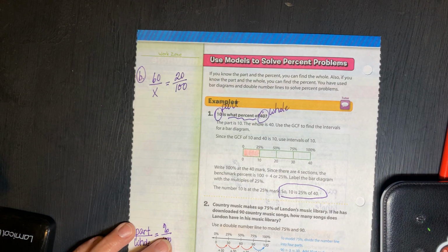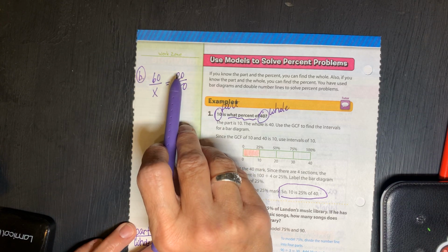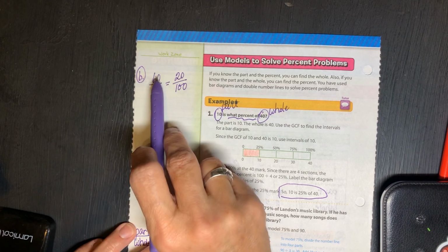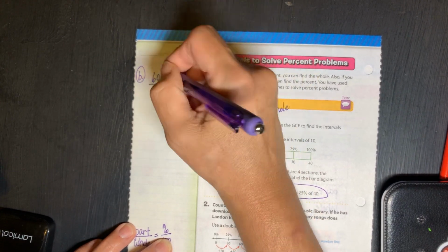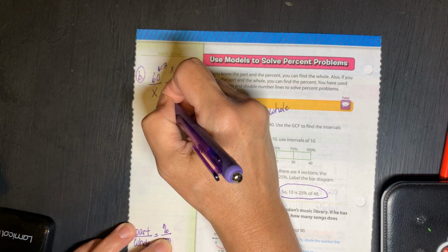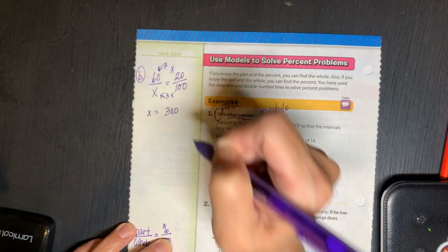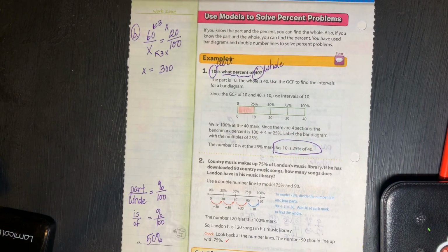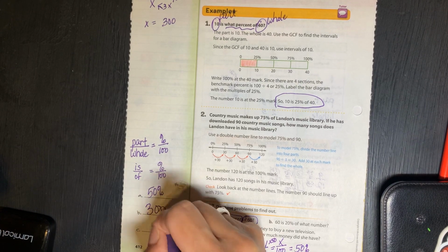And so, look at this. 20 times what is 60? 20 times 3, right? So 100 times 3 would give us that answer. So x would equal 300. Oh, wasn't that easy? Yeah? Okay.